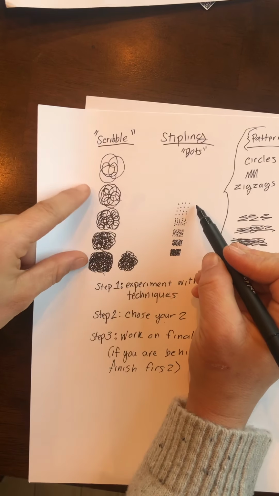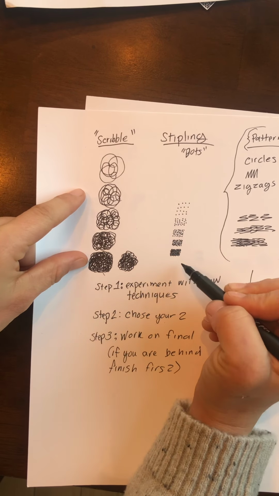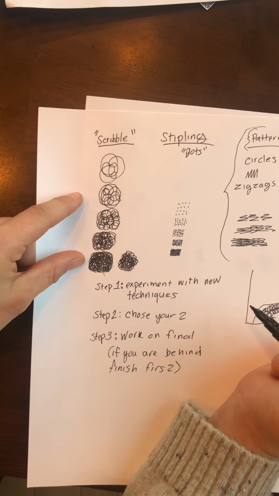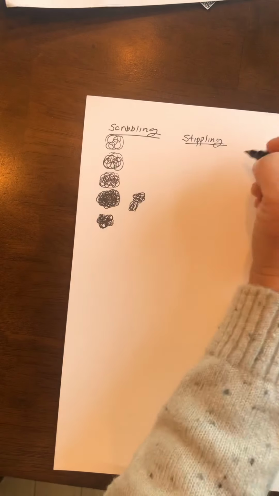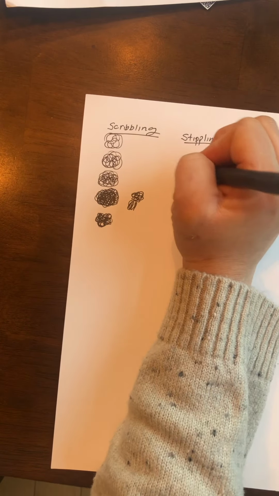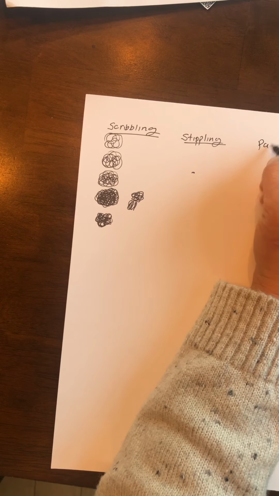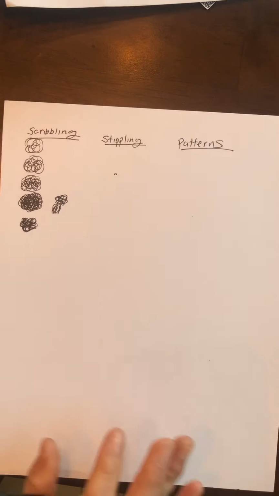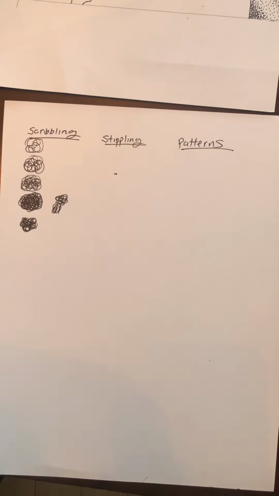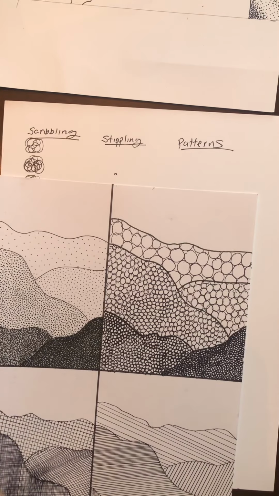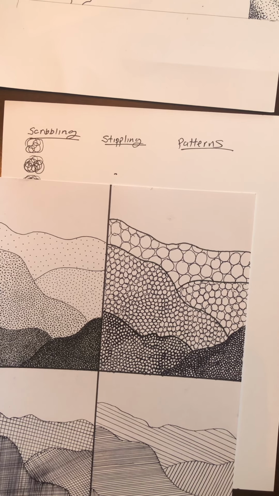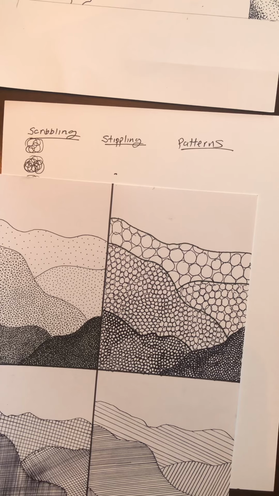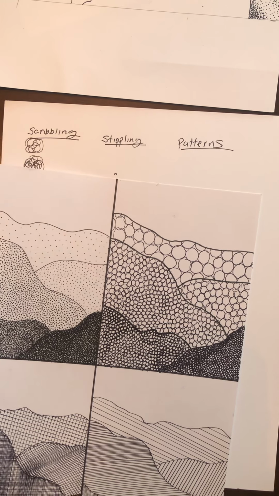So maybe if you are experimenting, you could do a smaller scale value scale until you determine if you're gonna use it. And then our third option is patterns. And this is really a group of techniques, okay? I used a circular pattern in my example. Really the definition of pattern is just any repeating shape or line.